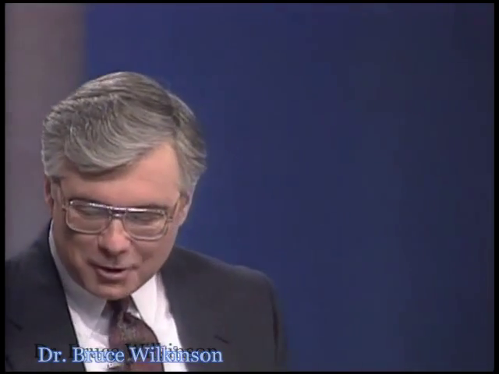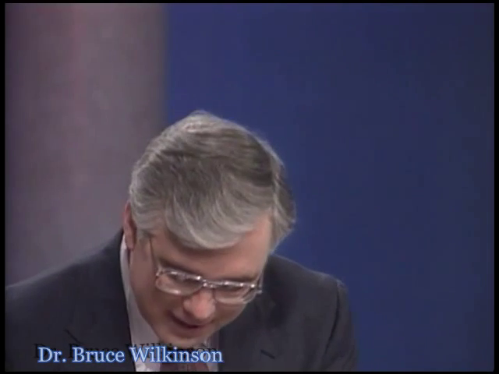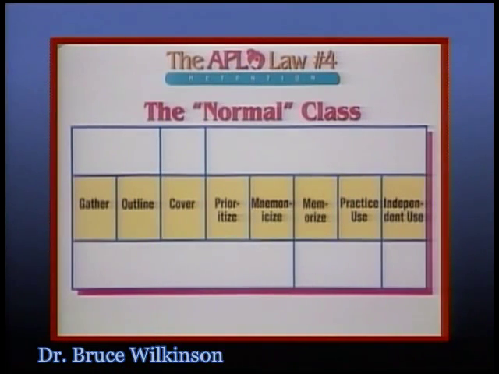Well, before we give those secrets out to you, I'd like to show you a little chart that we've put together to try and explain how it typically happens. And I call this the normal class. What I try to do on this chart is to just outline what I used to do when I was in school and to blend it a little bit with the teacher.